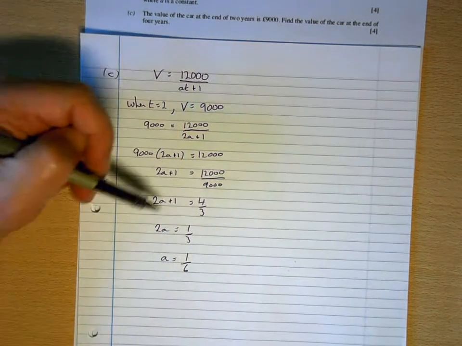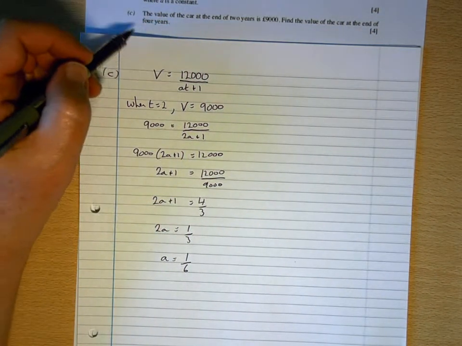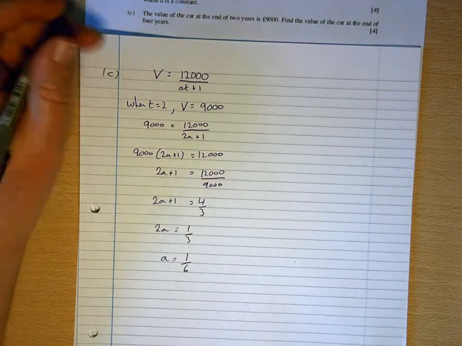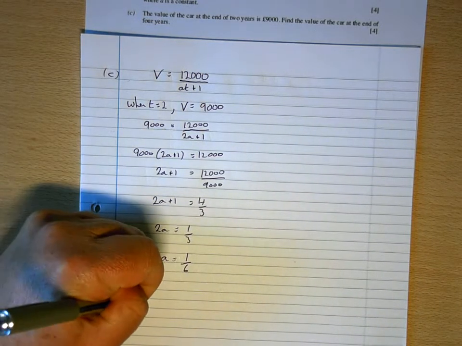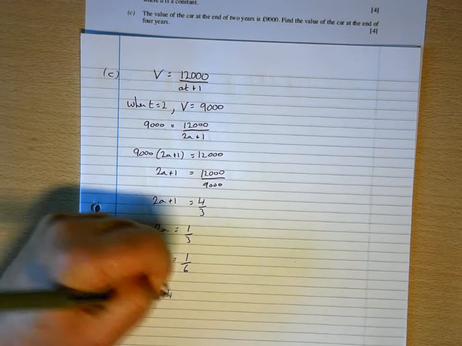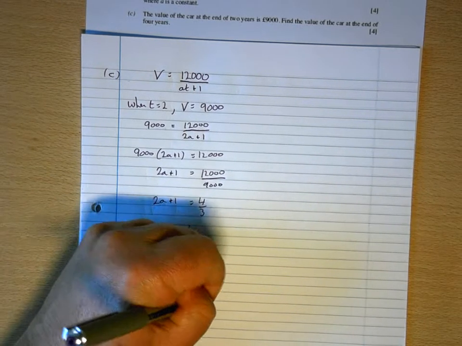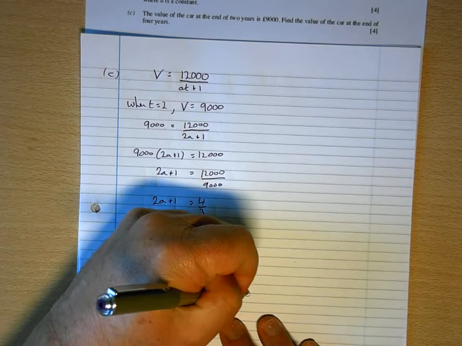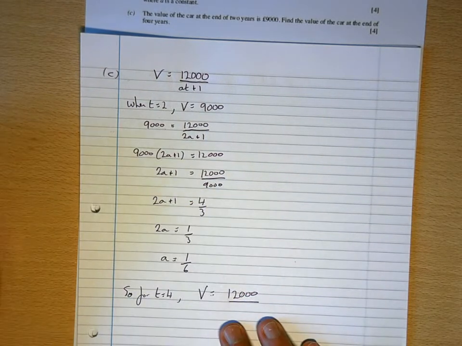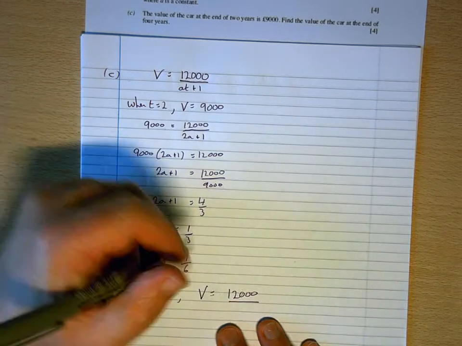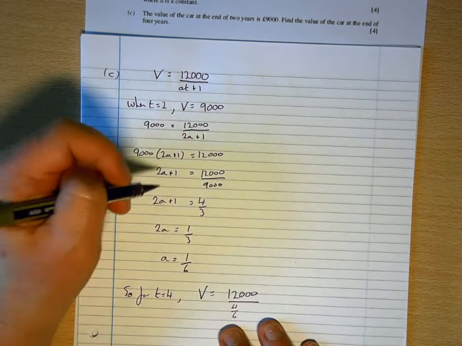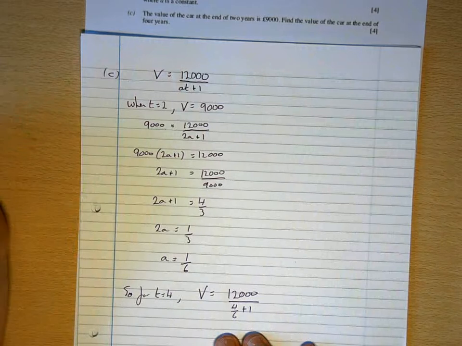So we now know that a is a sixth, and we want to find the value of the car at the end of 4 years. So for t equals 4, v equals 12,000 divided by a is a sixth, t is 4, 4 over 6 plus 1.